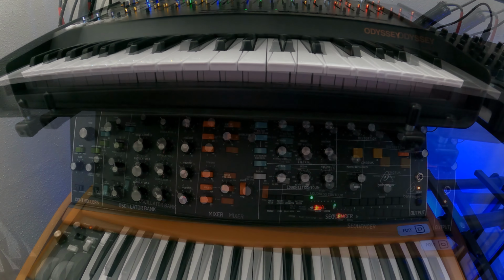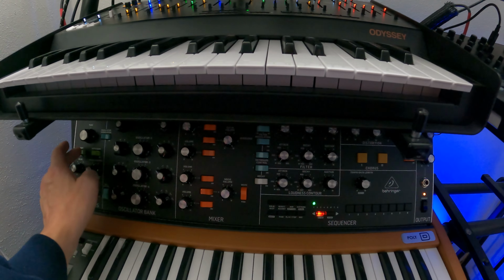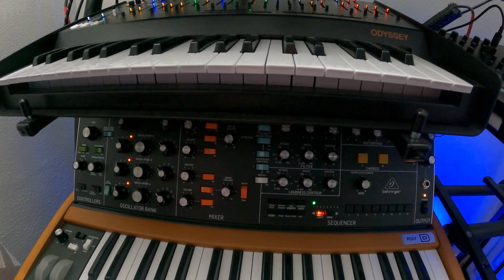So which one would you get? With the Poly D, you also can hit this into unison, or hit it into poly.